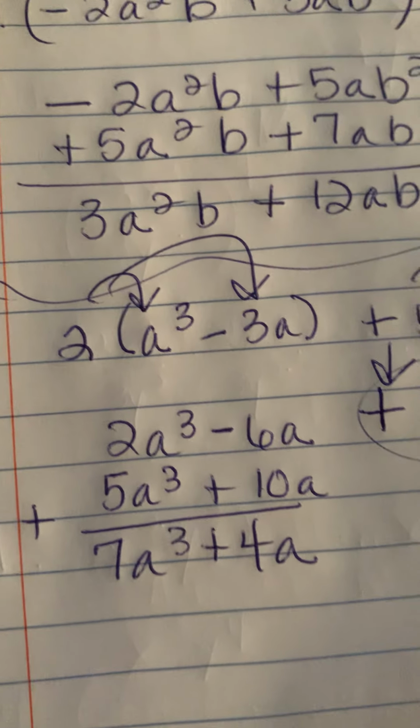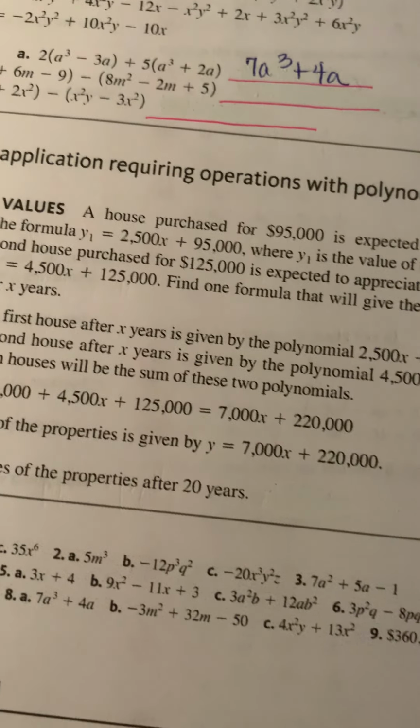Okay, 4b. You turn the page. 4b: 5m squared plus 6m minus 9, minus 8m. We talked about minuses and taking it all the way through, changing signs and all that good stuff.